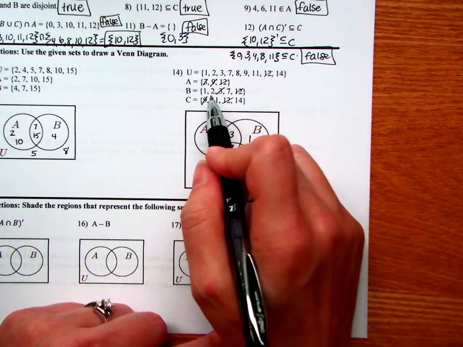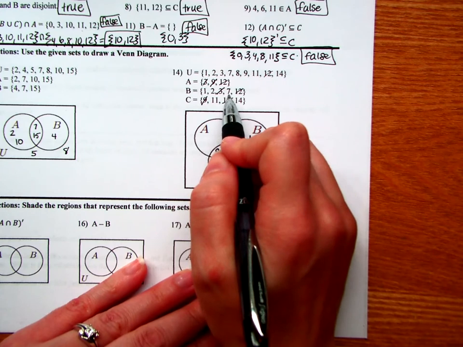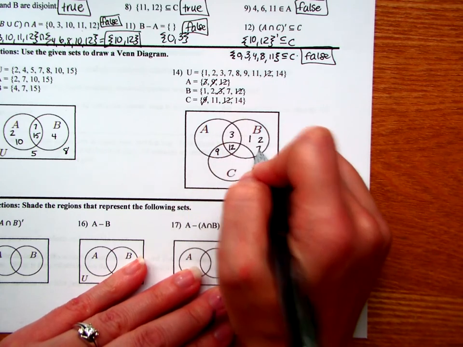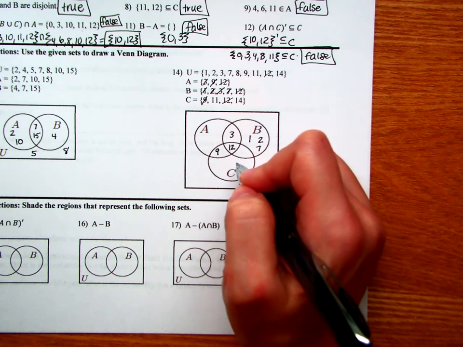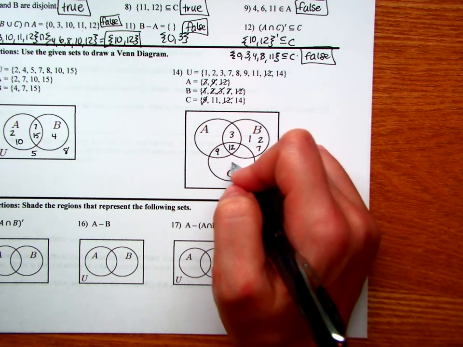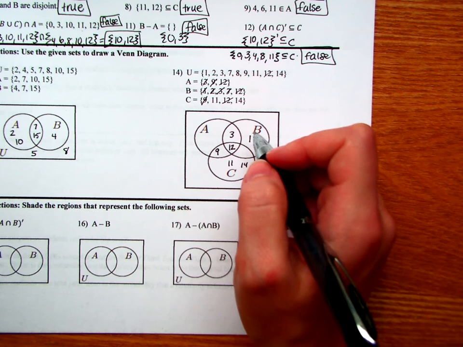I see a 2 in B, but not in C, so that's a 2. I see a 7 in B, but not in C, so that's a 7, so those are done. And then 11 and 14 are in C, but not in anything else, so I can put the 11 and the 14 in here. And now let's just see what's left.